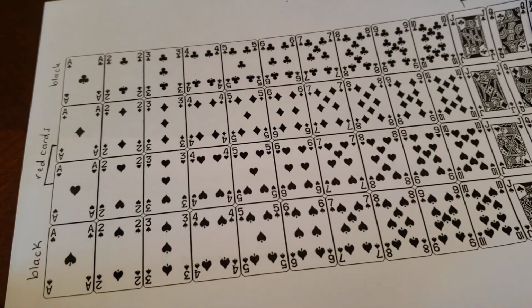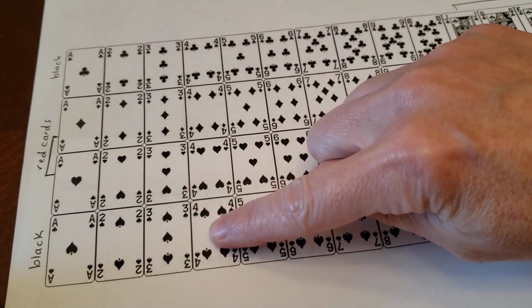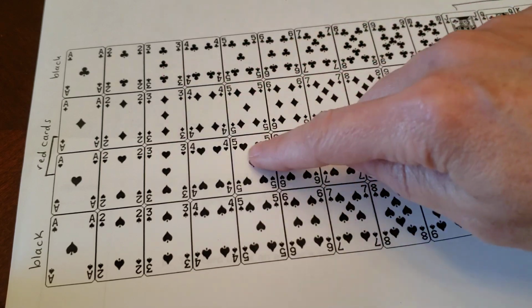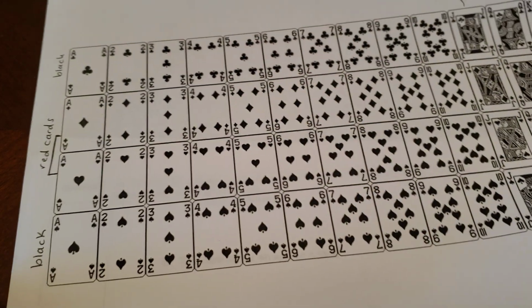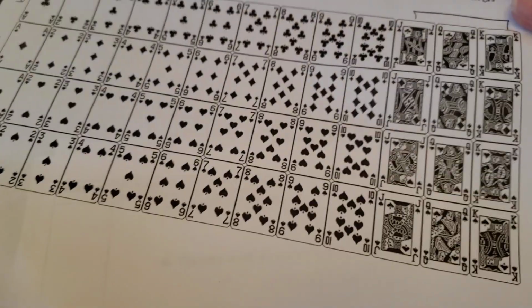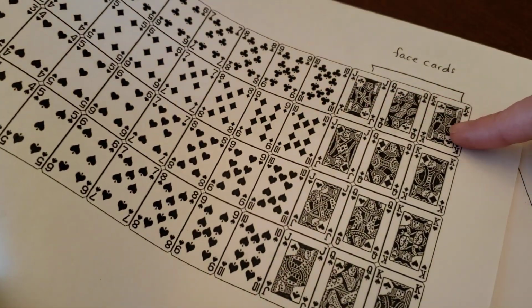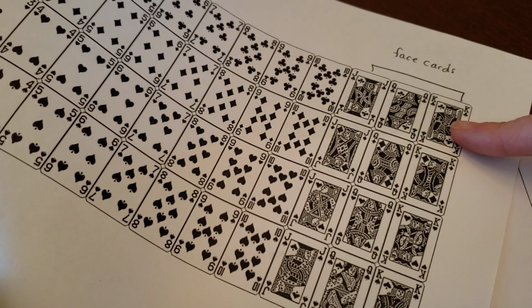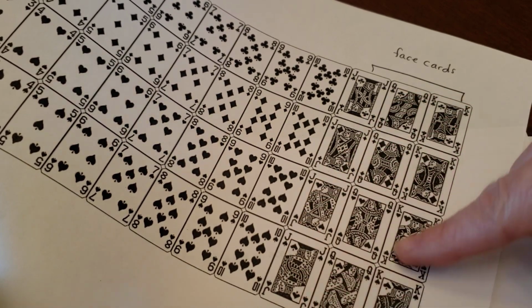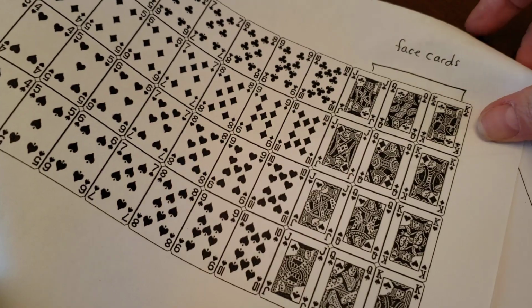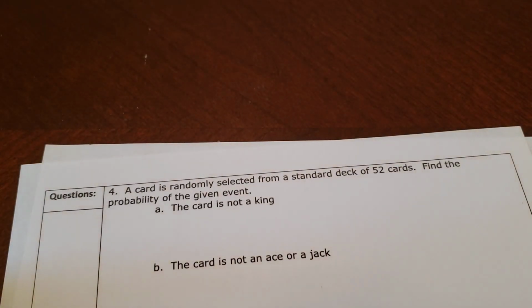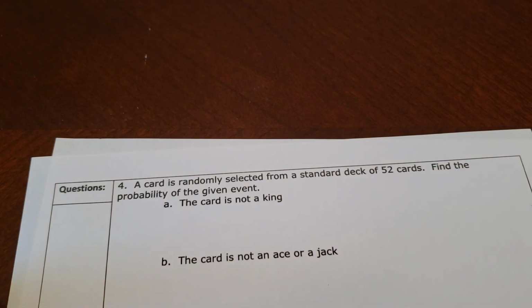There are 4 suits, okay? So 1, 2, 3, 4 suits, 13 cards in each suit. There's 52 cards total, half are red, half are black. These cards over here are considered face cards: Jack, Queen, King. So if you've never played cards and I ask for face cards, it's only referring to these, which there are 12. Okay, so again, I did post that, so use that to help you on homework.